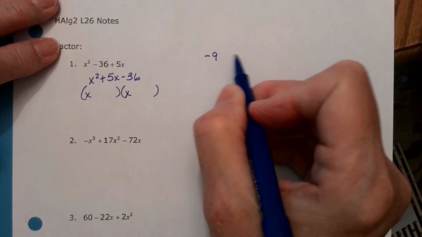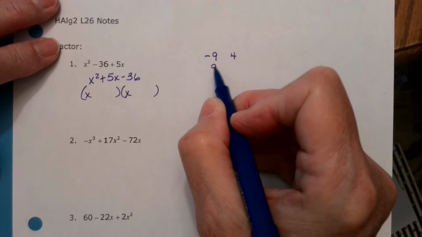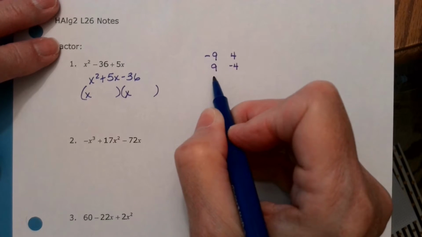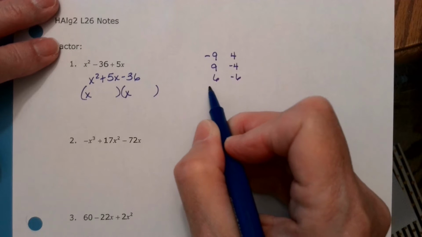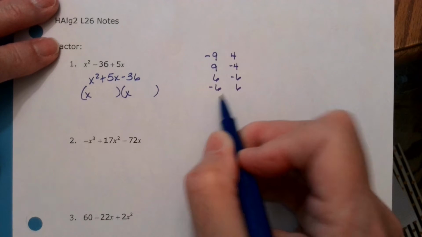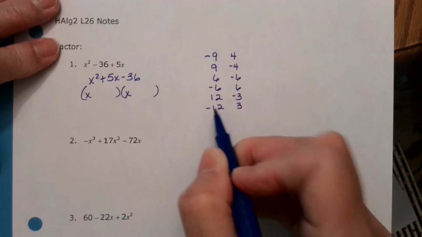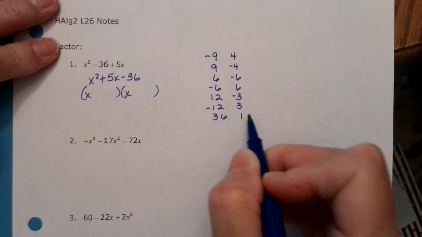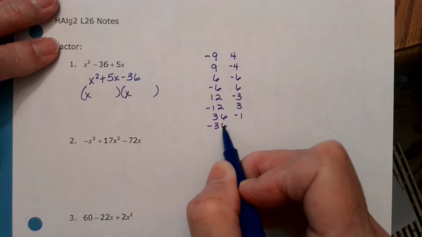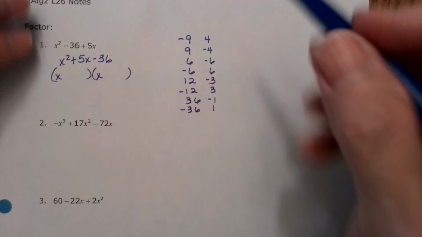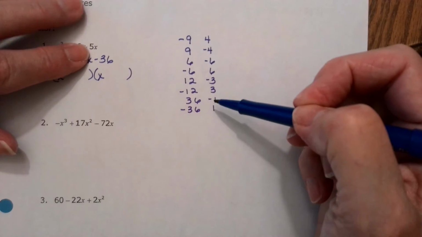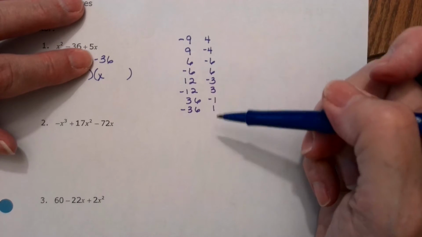So it's a negative 9 and a positive 4, or it could be a positive 9 and a negative 4. It could be 6 and negative 6, or it could be negative 6 and 6. It could be 12 and negative 3, it could be negative 12 and 3. It could be 36 and negative 1. It could be negative 36 and positive 1. Okay, so what you did is you wrote down all the different factors that give you a negative 36.